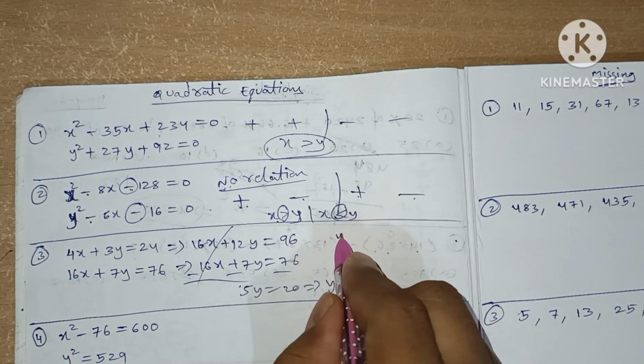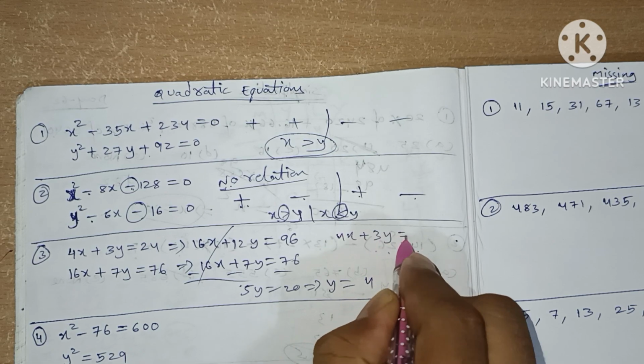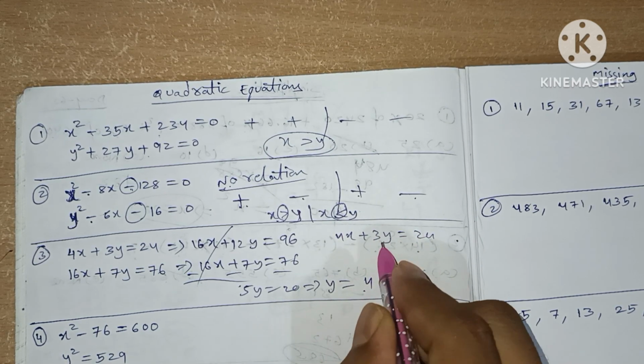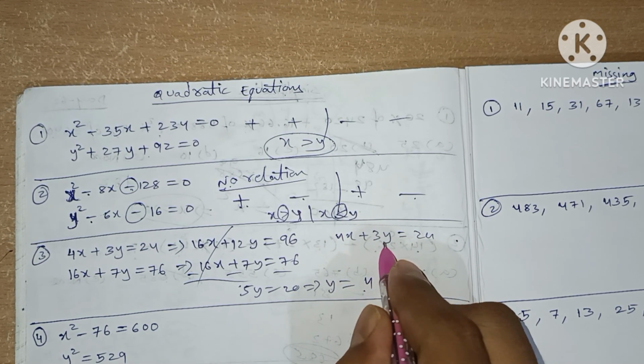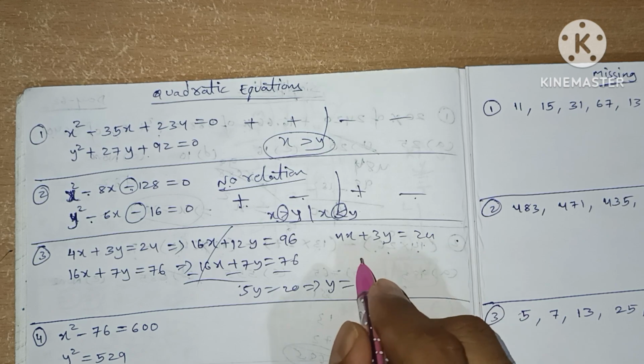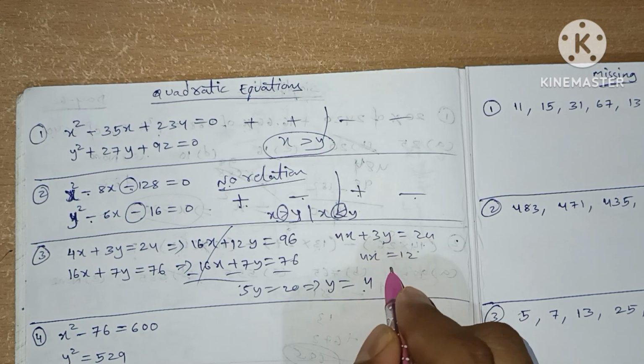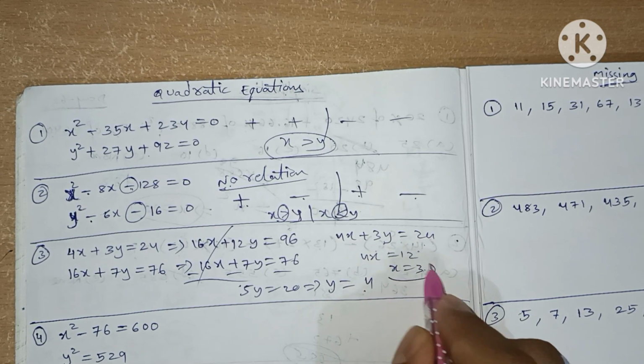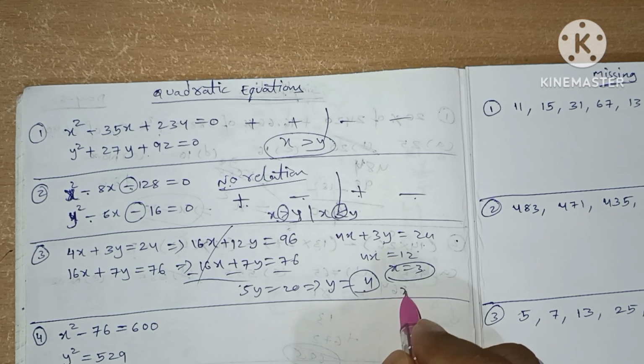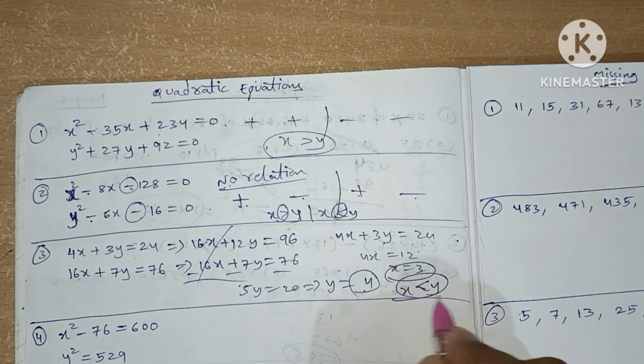We have 4x plus 3y equals 24. Here we get 12, 12 minus, which means 4x equals 12. So x equals 3. X is 3, y is 4. So x is lesser than y.